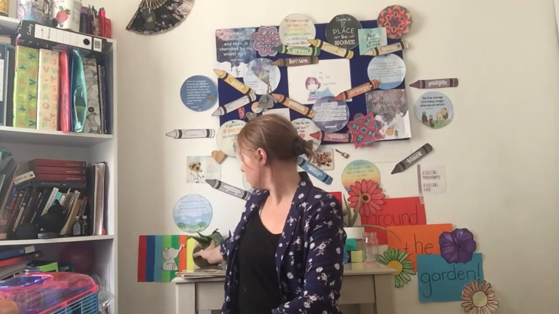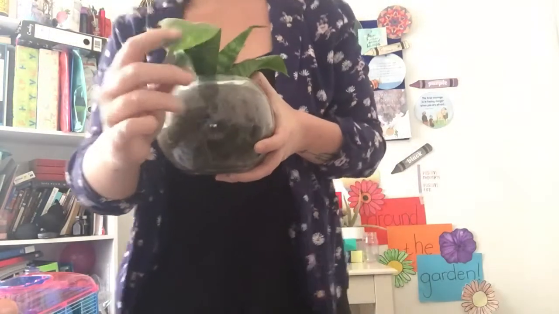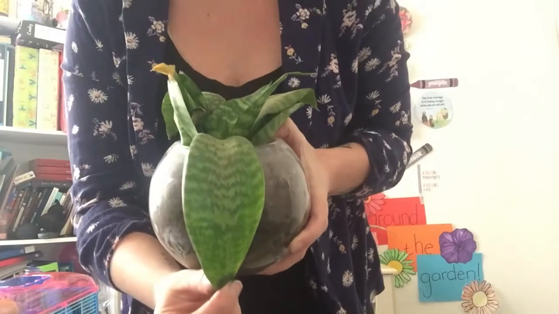We can do patterns with shapes, we can do patterns with colours. We've practiced our patterns with different activities we've done over the last few weeks. But let's see what patterns we can find in nature. So the first one I'm going to look at is the plant right behind me. I'll bring it forward. Okay, so can you see?